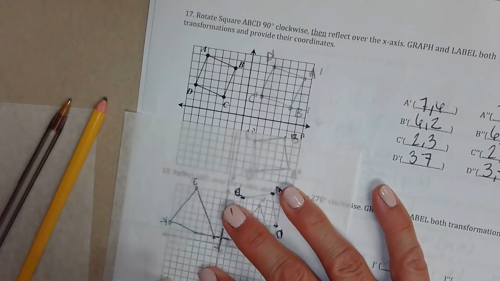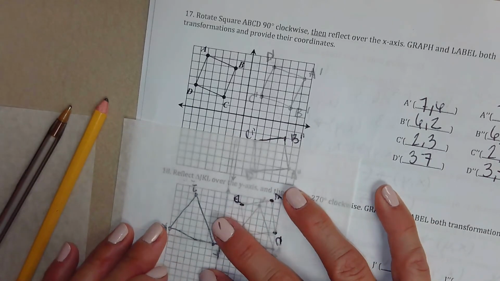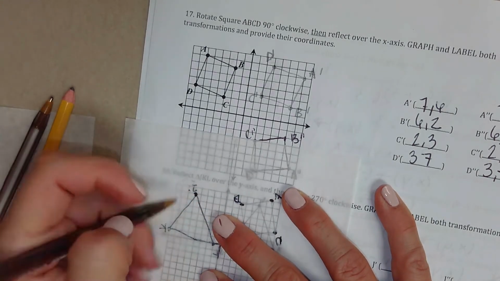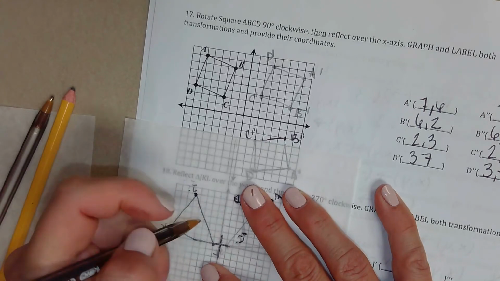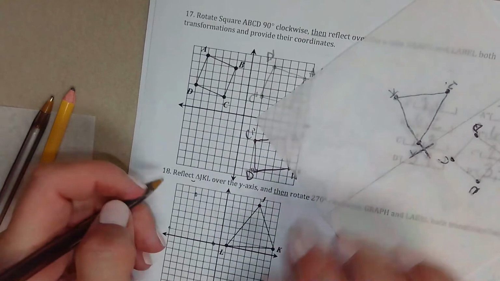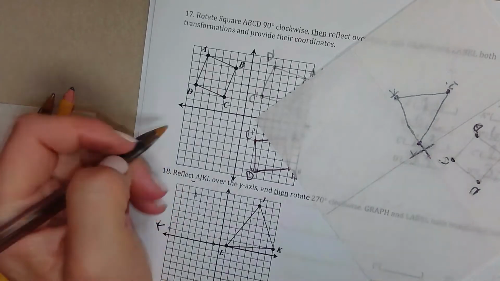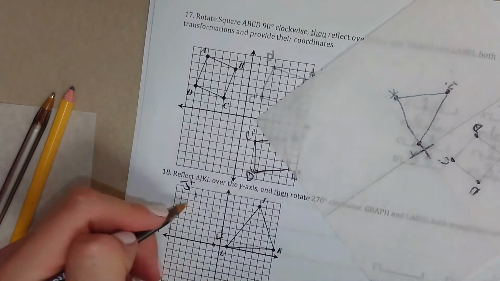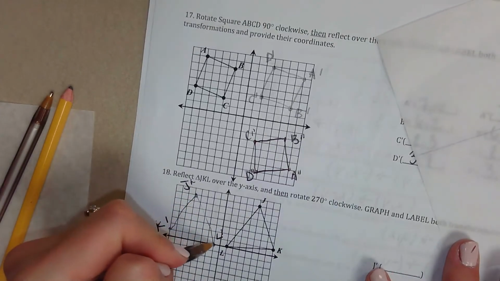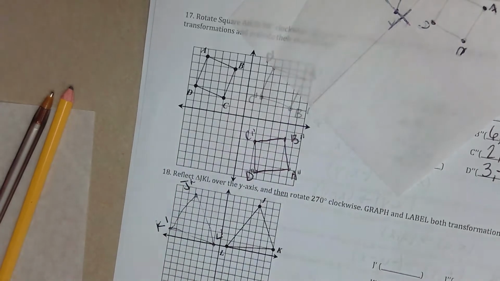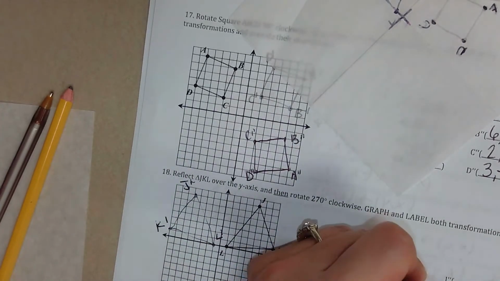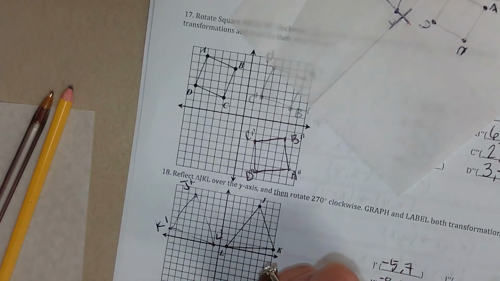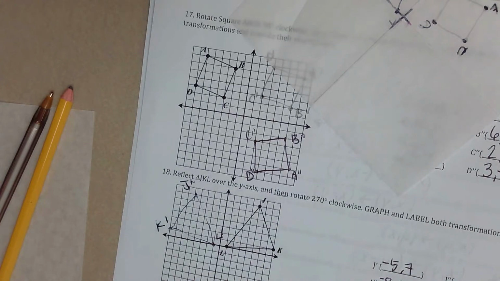All right, and remember, when you reflect over the y, that makes your x opposite. So here's my new J, my new K, and my new L. Oh, and don't forget the prime markers. Okay, so we'll go ahead and write those as negative 5, 7 for J, negative 8, 1 for K, and negative 1, 0 for L.